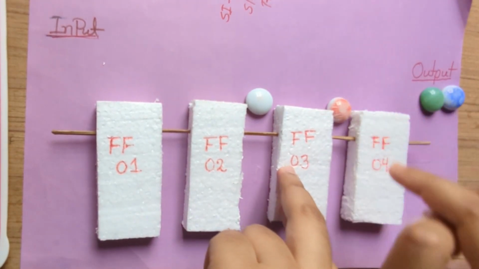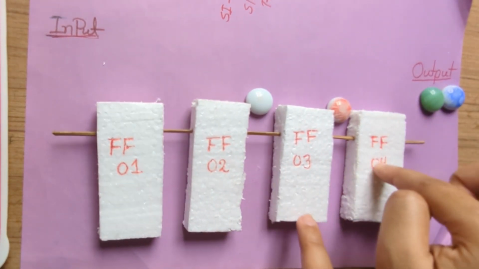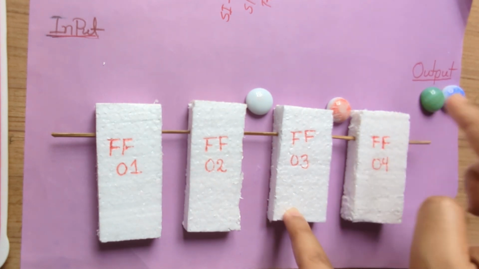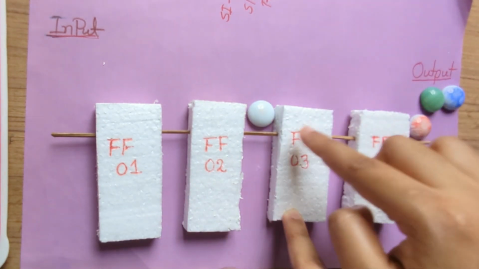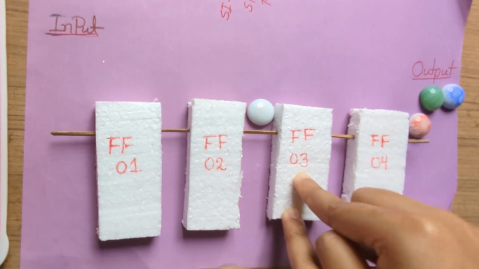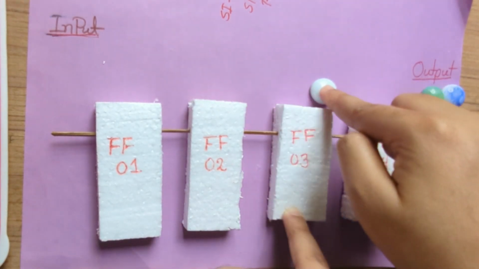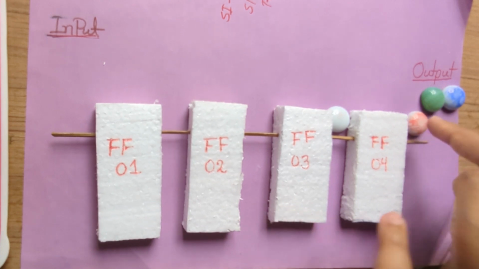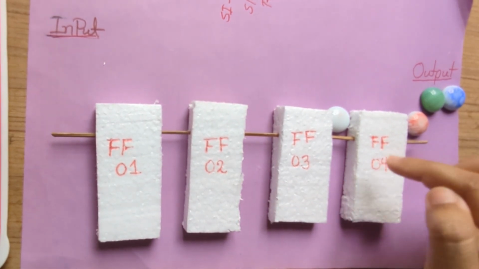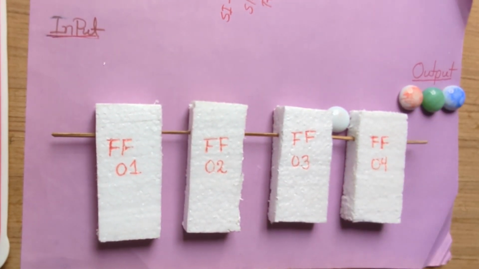But after we provide the sixth clock pulse, what will happen? This red bit will act as input for our fourth flip-flop. After the operation of this flip-flop, we will get this as output, and this will act as input for our third flip-flop, then we will get it as output of our third flip-flop. So red is the output of our fourth flip-flop, and we can see it at the output line.